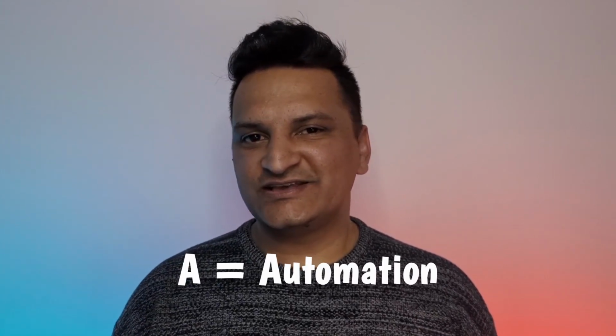We will briefly consider what the letters stand for, and then in future episodes we will delve into each of those letters, that is each of those pillars of the ABCD framework, in detail. So let's see what the letters actually stand for. A is obviously for automation. No prizes for guessing that.